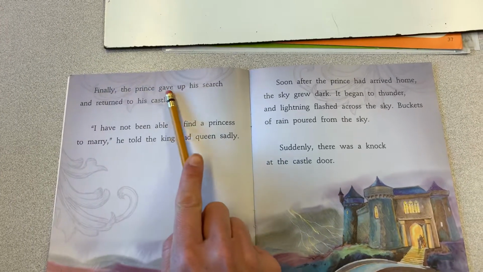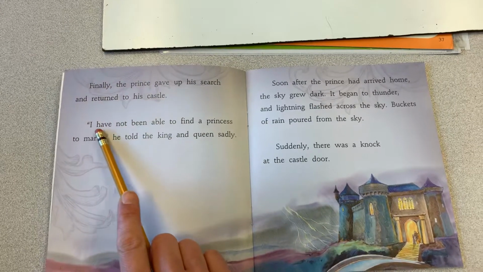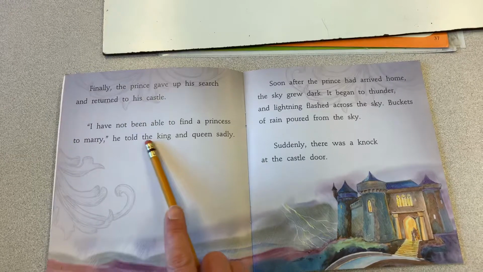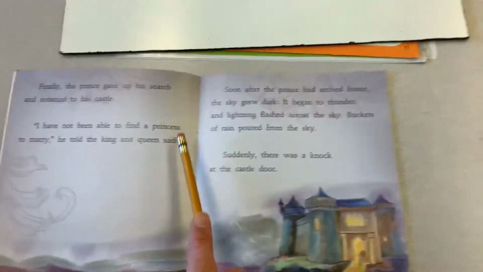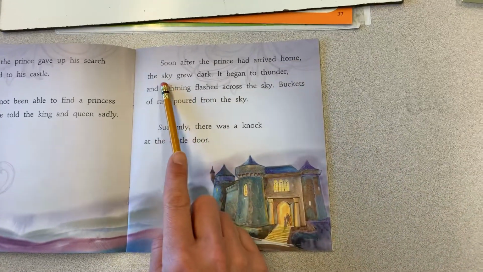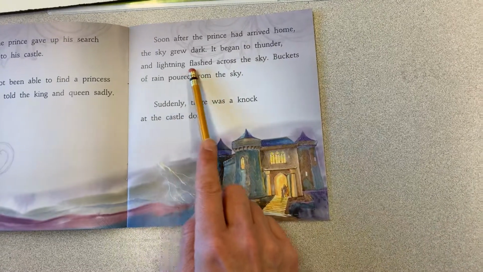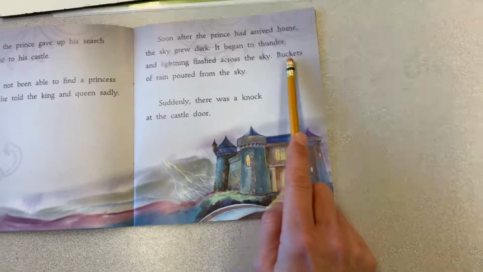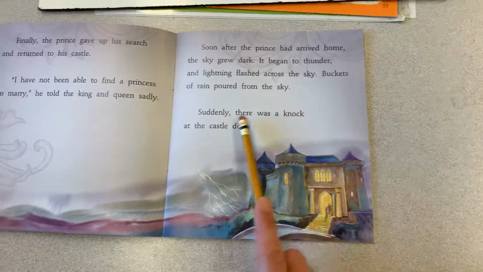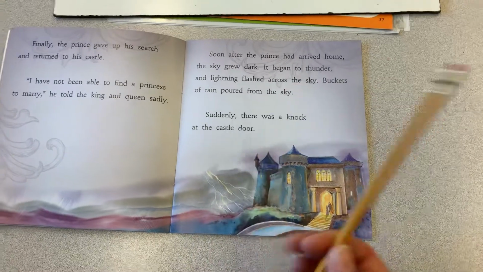Finally, the prince gave up his search and returned to his castle. I have not been able to find a princess to marry, he told the king and queen sadly. Soon after the prince had arrived home, the sky grew dark. It began to thunder and lightning flashed across the sky. Buckets of rain poured from the sky. Suddenly, there was a knock at the castle door.